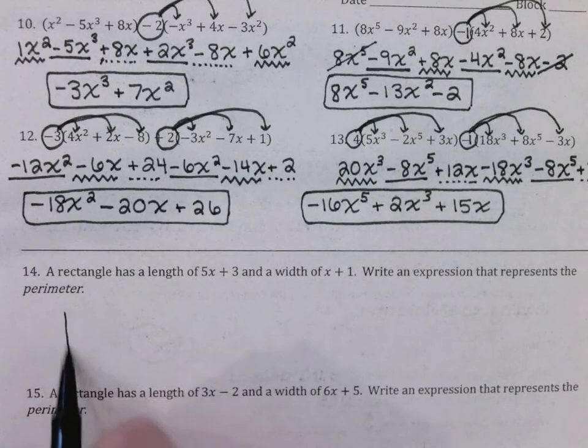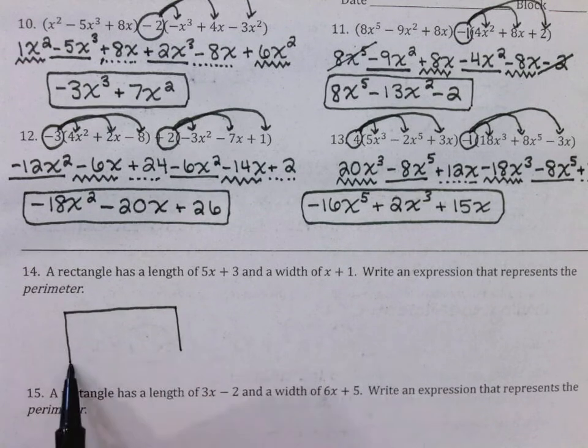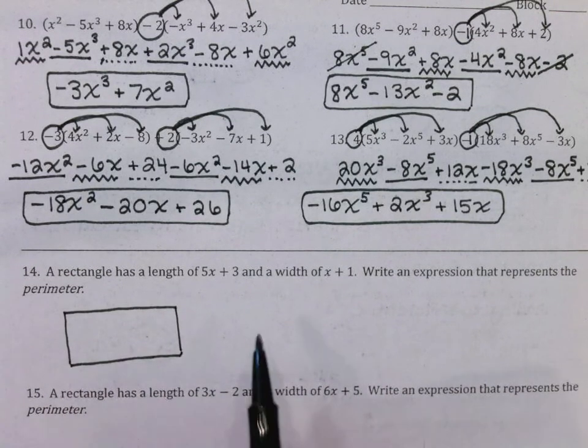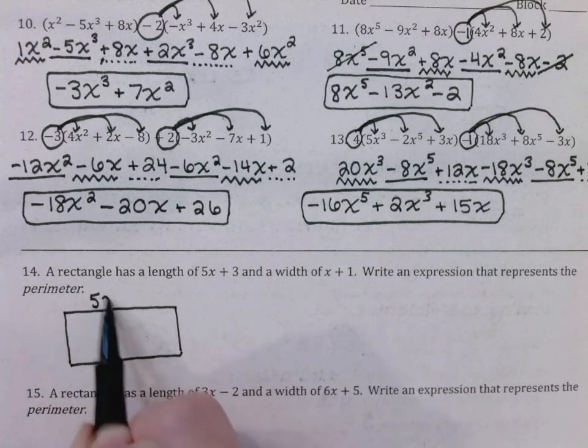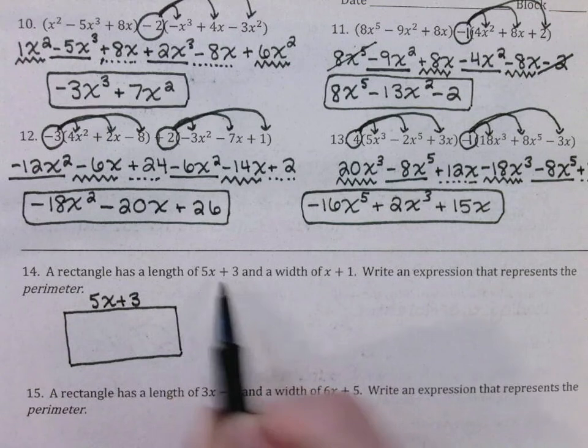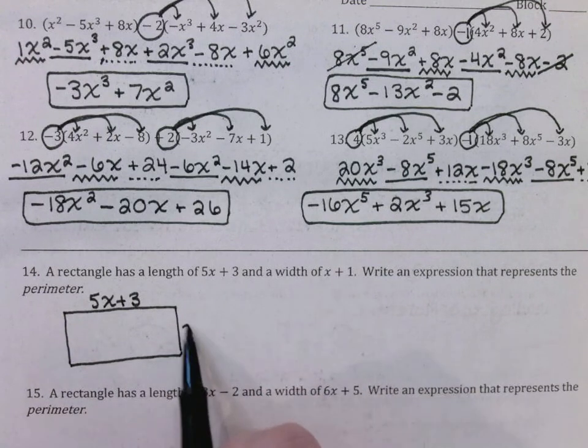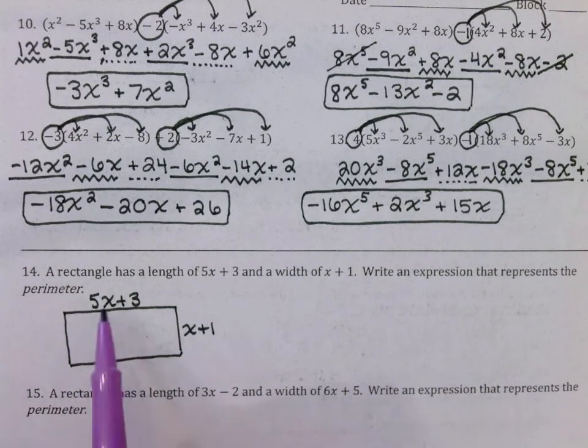Okay, so I'm going to start by drawing a rectangle. I'm going to label my length as 5x plus 3. It says it right here. And my width, they say, is x plus 1, so I'll label that. And so we want an expression for perimeter. Remember, perimeter is just the length around a figure, the distance around a figure. And we're not going to get a nice, cute number like the perimeter is 15. No, it's going to involve x because our length and our width have x involved.